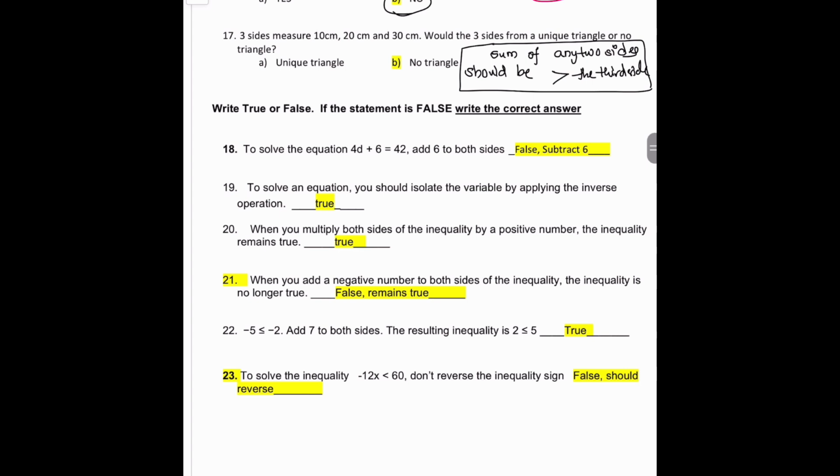In this case, I'll take the first two sides. Let me say 10 plus 20. Is it greater than 30? No, right? The rule is not being followed here. So that's why no triangle can be formed.